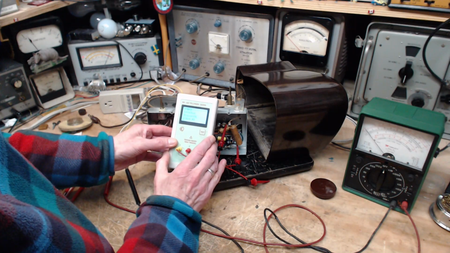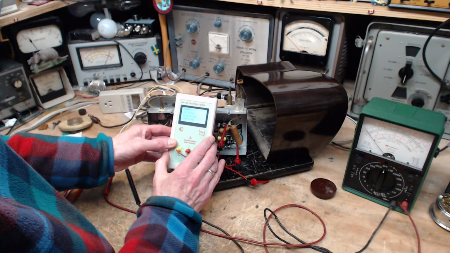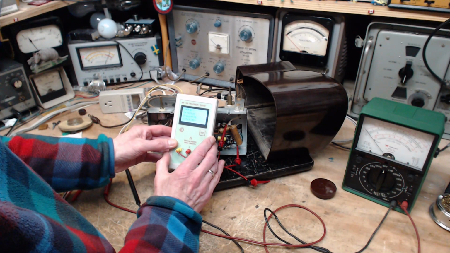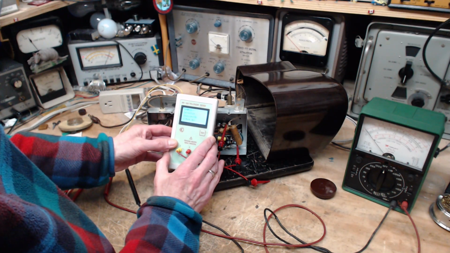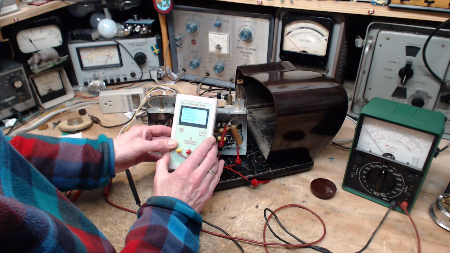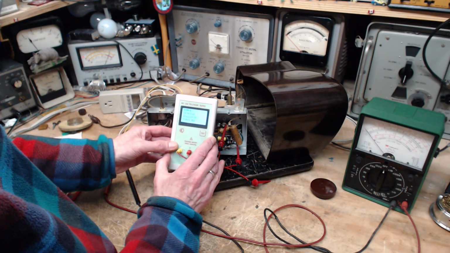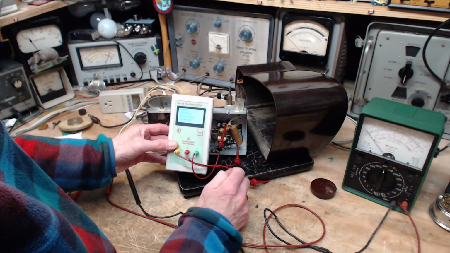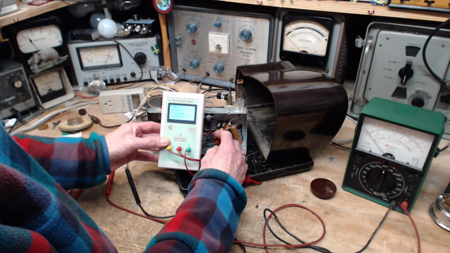Okay, so it says it's a capacitor with a 12% loss. And the capacitor value is 1.5 microfarads. 1.5. This is supposed to be a 0.2.